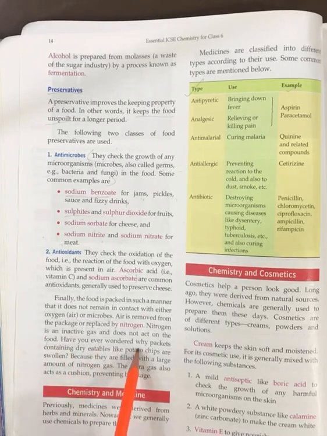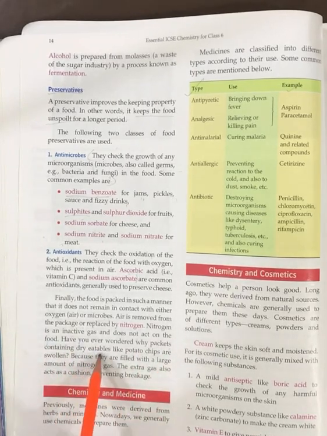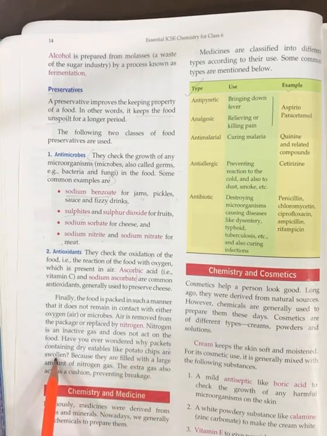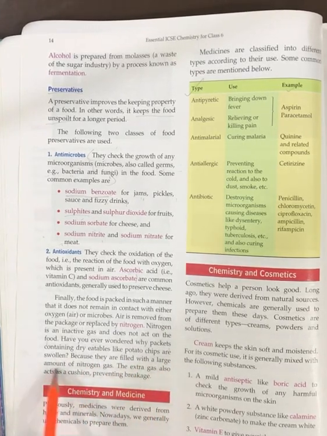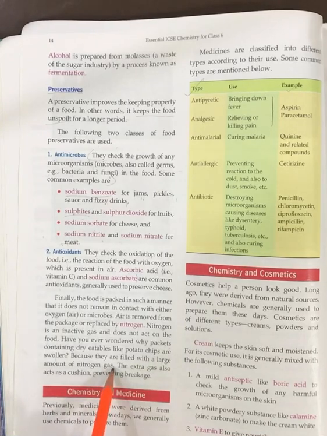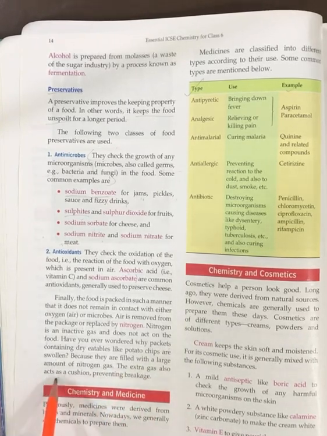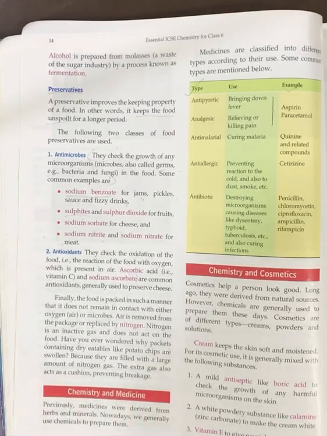Have you ever wondered why packets containing dry eatables like potato chips are swollen? Because they are filled with a large amount of nitrogen gas. And the extra gas also acts as a cushion, preventing breakage. So you have all seen that chips packets are swollen. Why are they swollen? Because lots of nitrogen is filled in them. That nitrogen does not react with the food, and secondly, it acts as a cushion and prevents the breaking up of the food items.